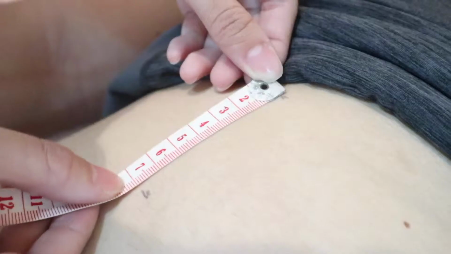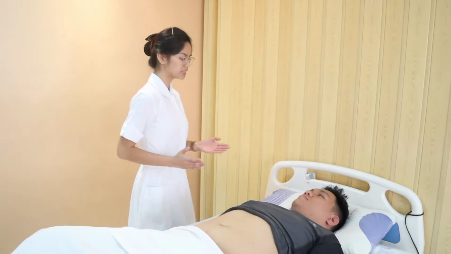State significance of findings. So, sir, based on my findings, your liver span is around 7 centimeters, which falls under the normal range of 6 to 12 centimeters. So, sir, next that I'm going to do is a kidney percussion.